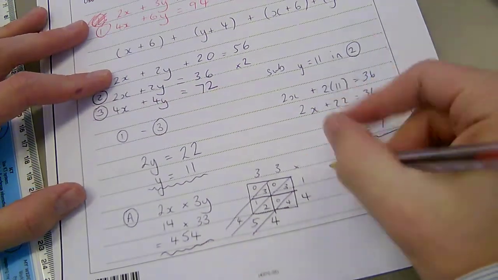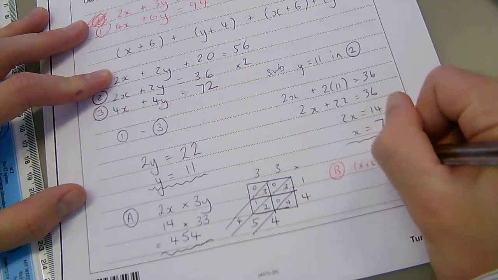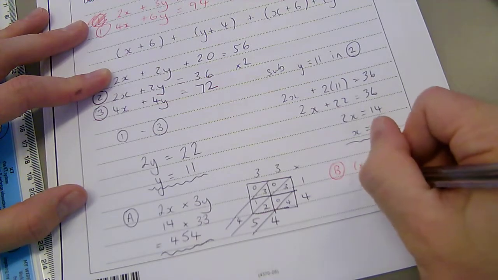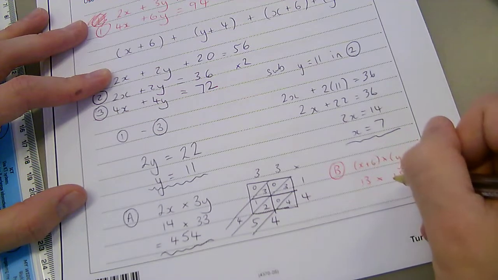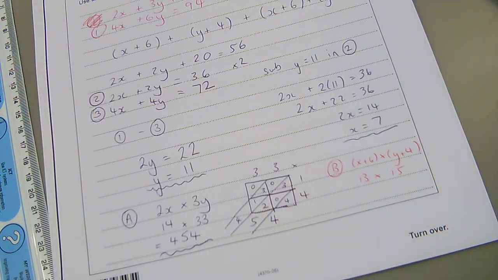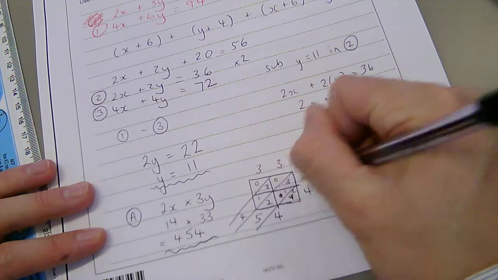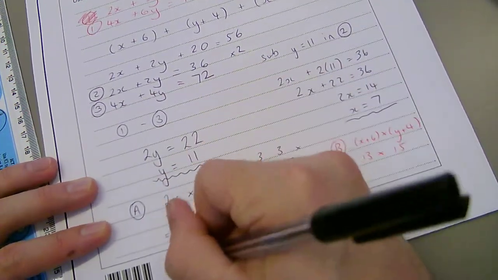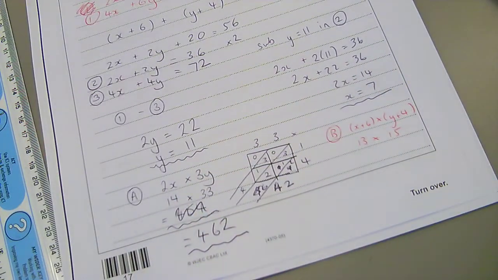And then for B, slightly easier hopefully, it's going to be x plus 6 times by y plus 4. So x plus 6, that's 13, multiplied by 15. So I got 462. So I got 462 as well. So don't use my method, it's the wrong answer. Right, I've spotted what I did wrong. That isn't 0, 4, that is 12. So that should be 2 and that should be 6. It should be 462. There we go, that's why it pays never to change your methods.